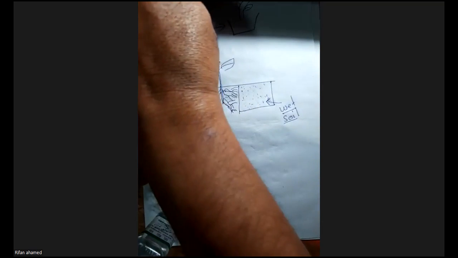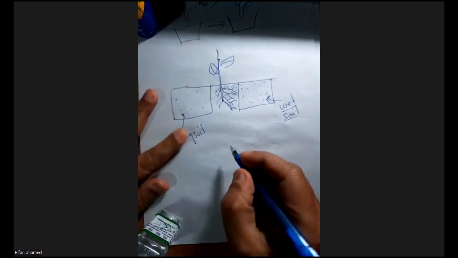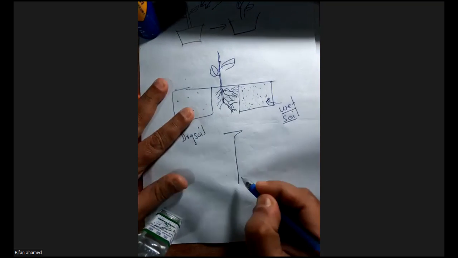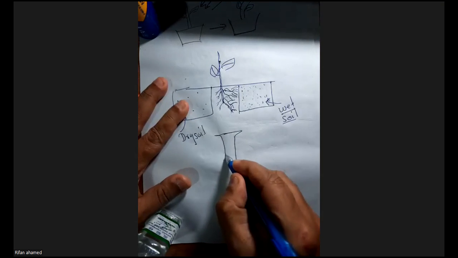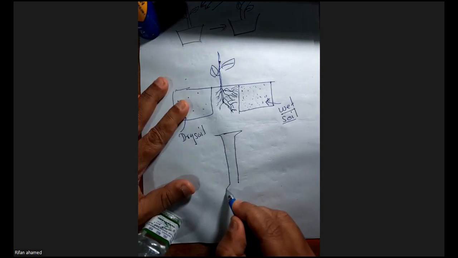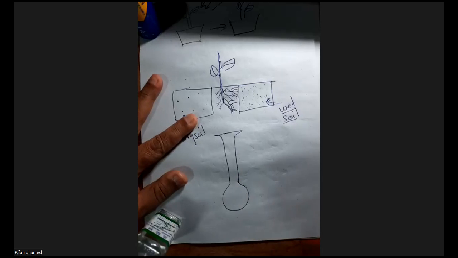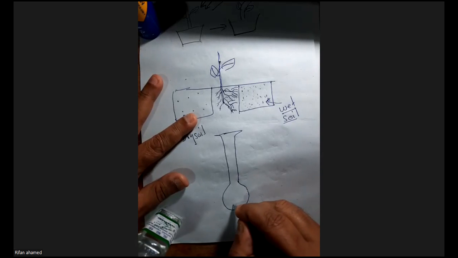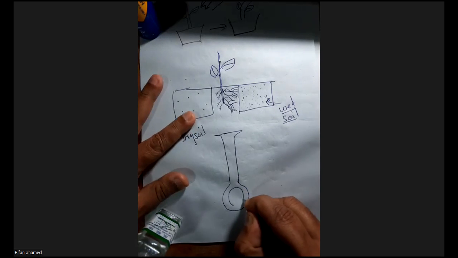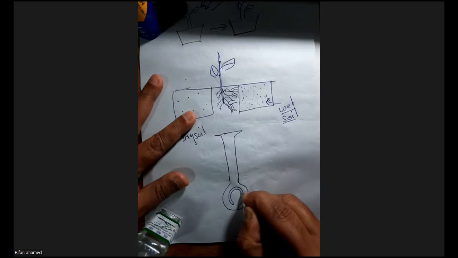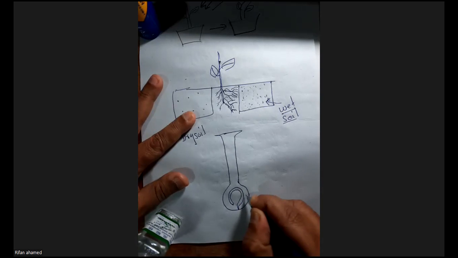Right. What is the next one? Positive chemotropism. This is happening actually in a flower. In a flower, there is a structure called gynoecium. In the gynoecium, there is a structure called ovule.